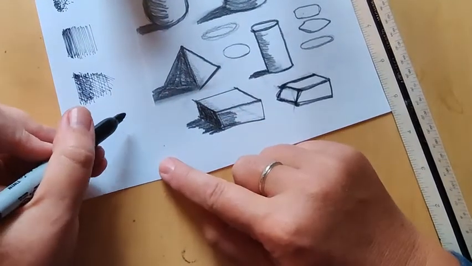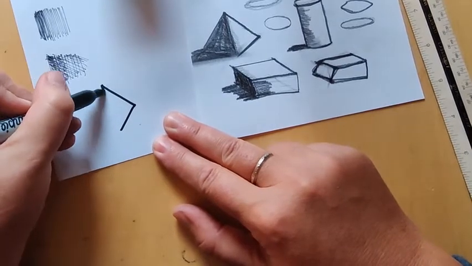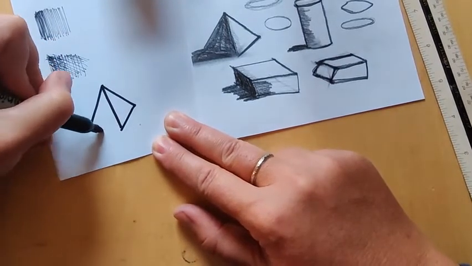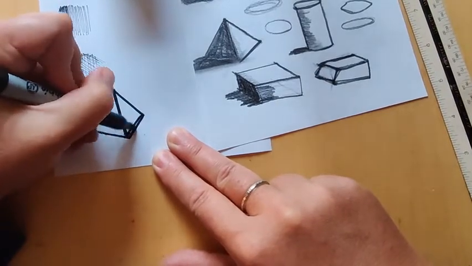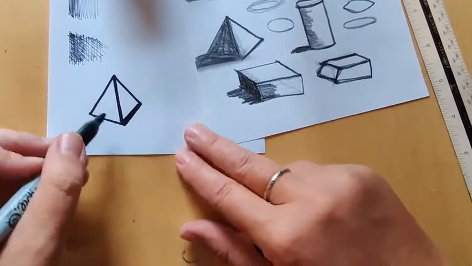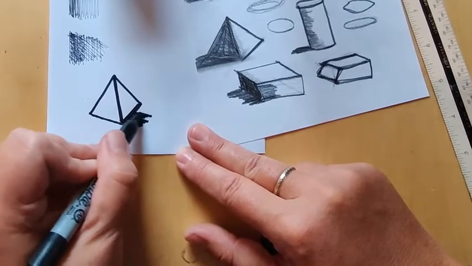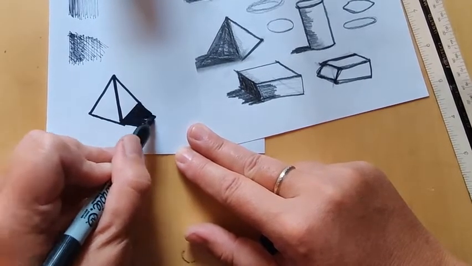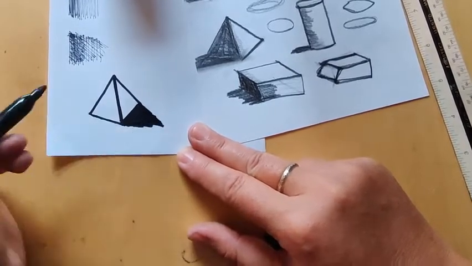So let's just show, if I were to do my pyramid, I could do a drawing of my pyramid freehand or with a pencil, depending on your comfort. And I accidentally made that line really thick. So guess what? My shadow is going to be on this side. Sometimes you just turn your mistakes into masterpieces.